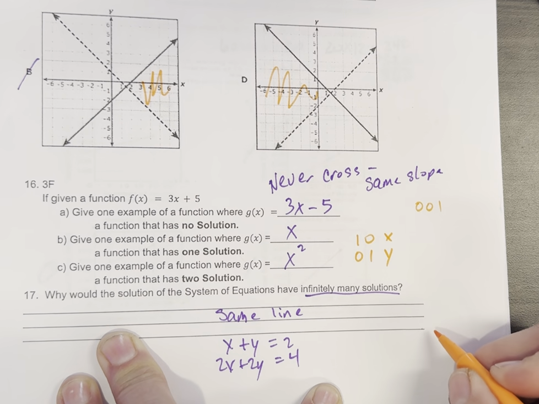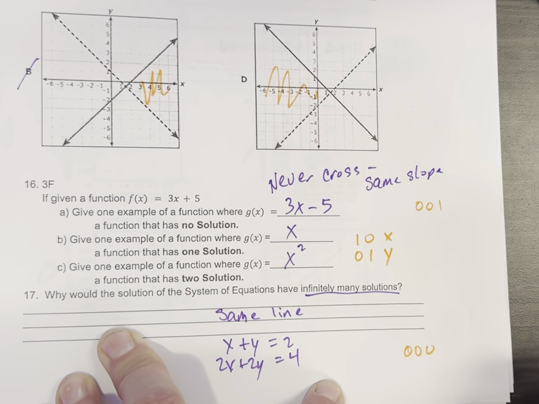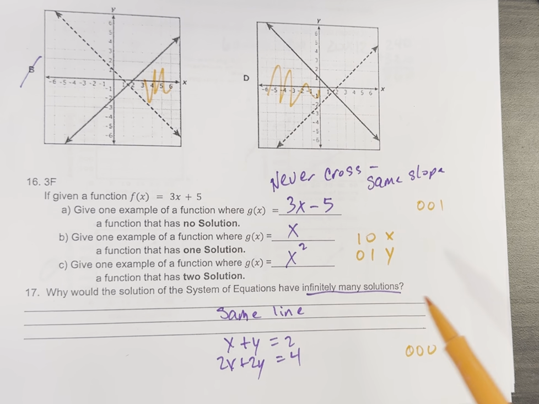And then infinite is 0, 0, 0. So if you don't end up with your 1, 0, and 0, 1, something is wrong. Stop and look and see if it either has the same slope or it's the same line. So solve them for y and you'll be able to check that.